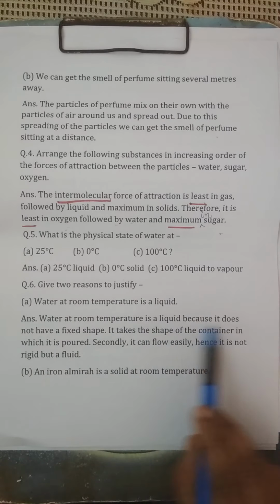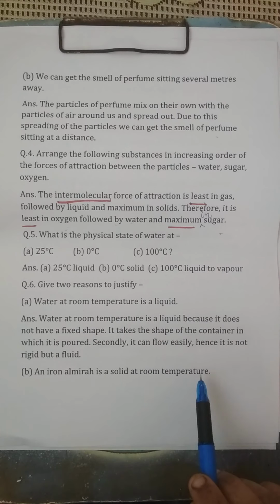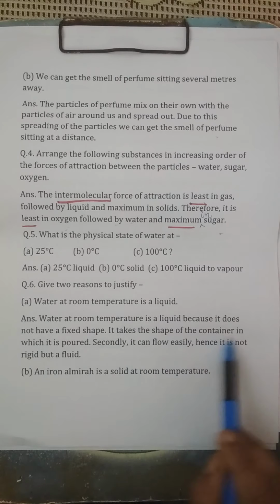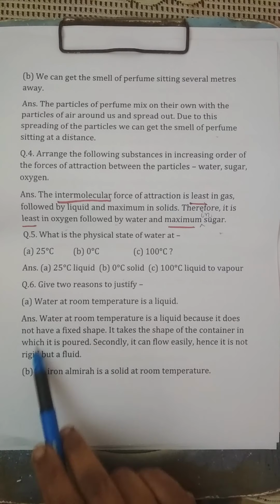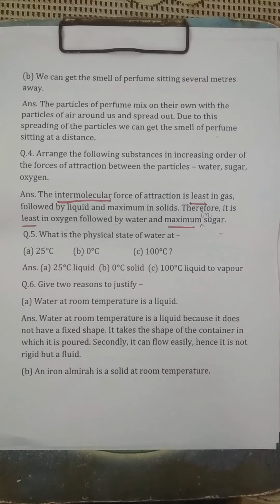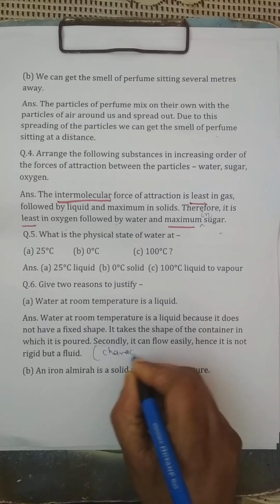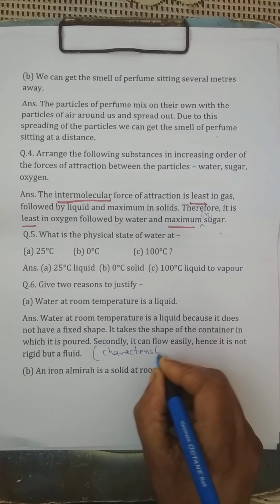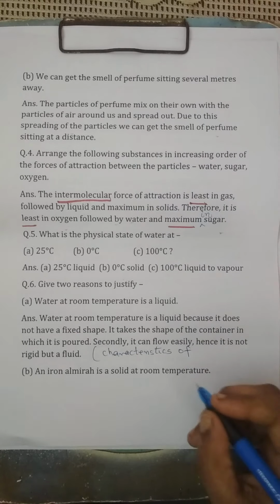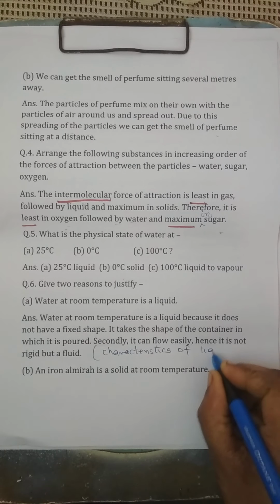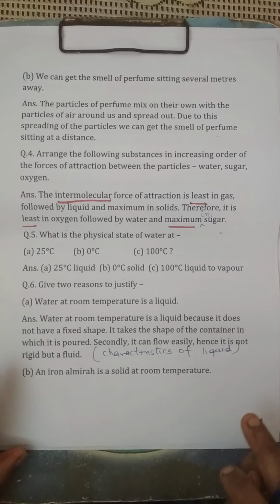Water at room temperature is liquid because it does not have a fixed shape. All characteristics of liquid you have to put here. It takes the shape of the container. It flows easily. Hence, it is not rigid but a fluid. It's the same thing that I have explained. Is that clear? So, what you have to put here? Characteristics of what? Liquid.